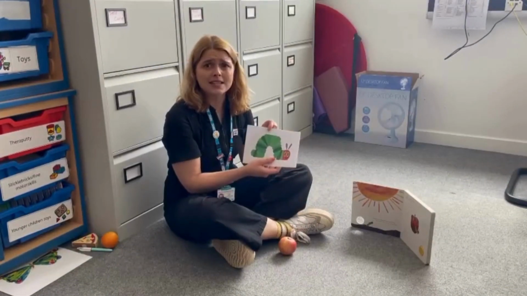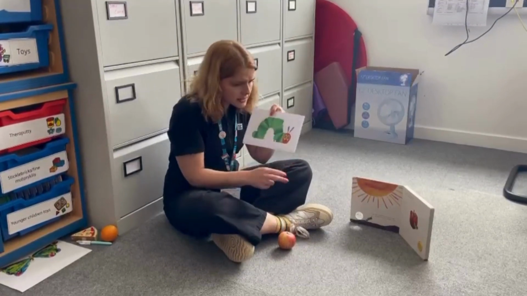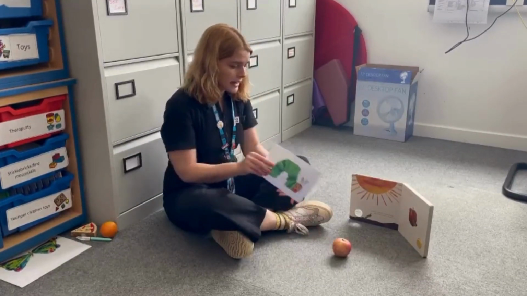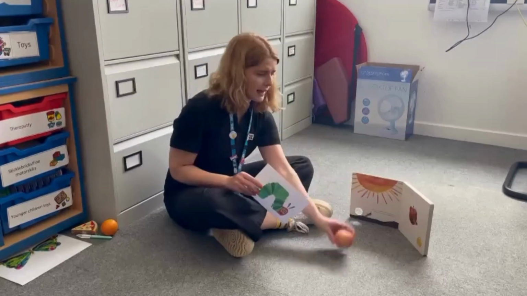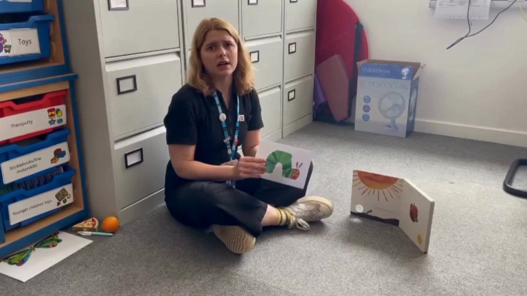The little caterpillar was very hungry. He started to look for some food. He ate through one apple, but he was still very hungry.